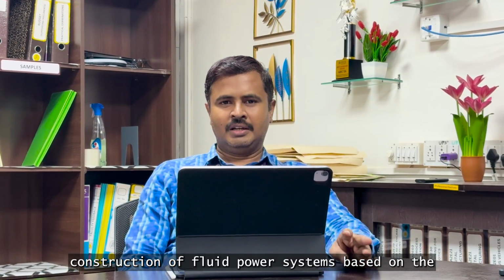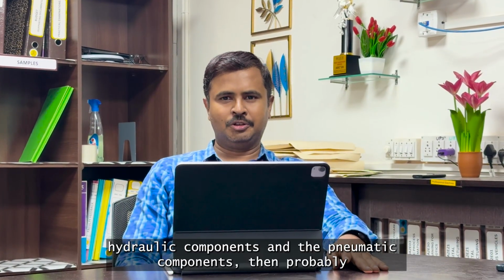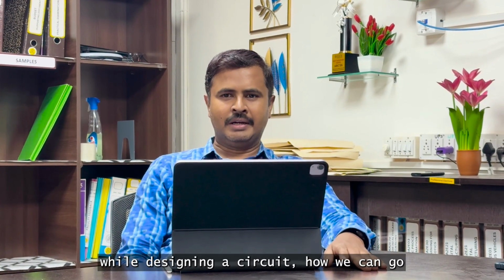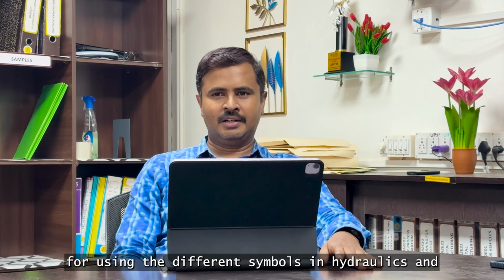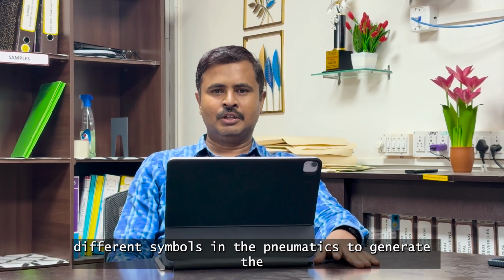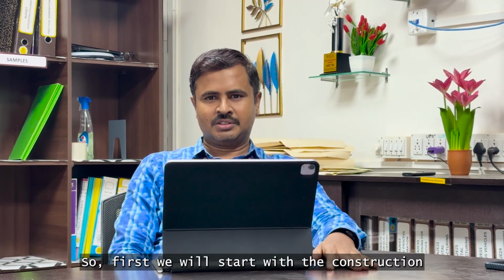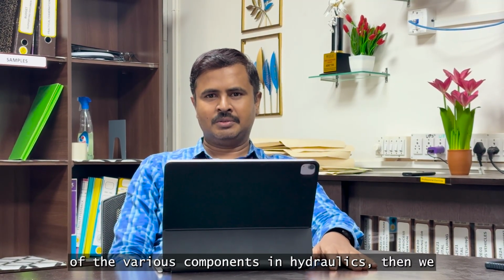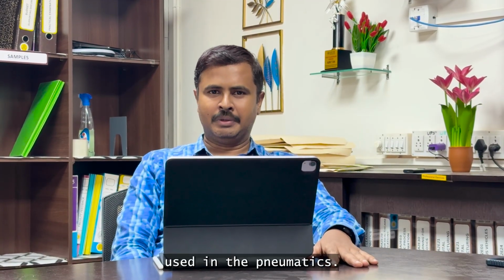Based on the construction aspect, we can see the differences in hydraulic components and pneumatic components. Then, while designing a circuit, we will see how to use the different symbols in hydraulics and the different symbols in pneumatics to generate the circuits. So first we'll start with the construction of the various components in hydraulics. Then we'll move on to the various components used in pneumatics.